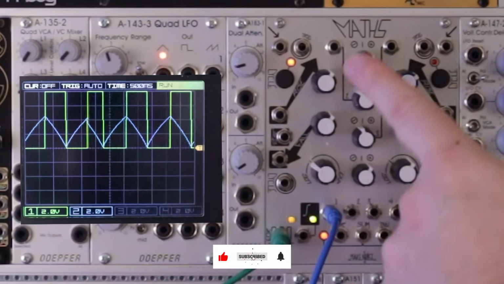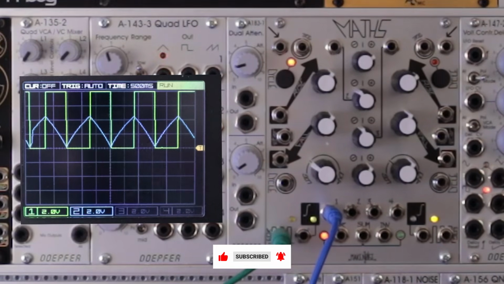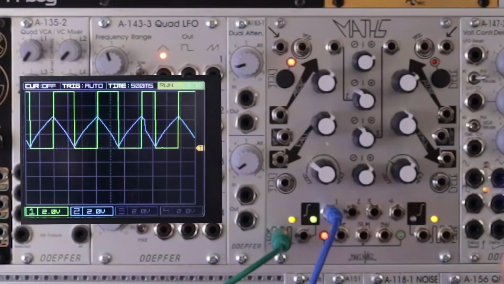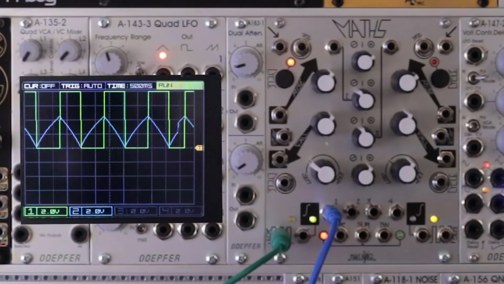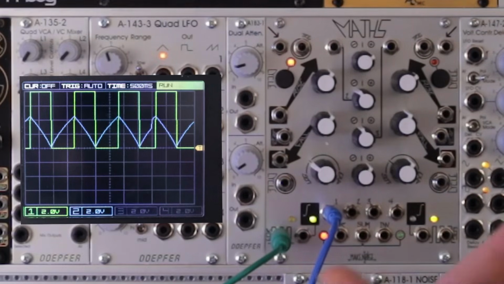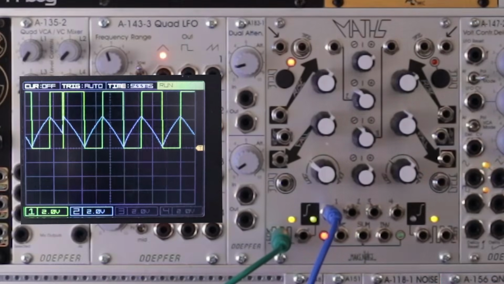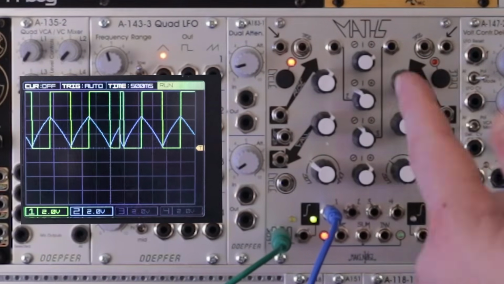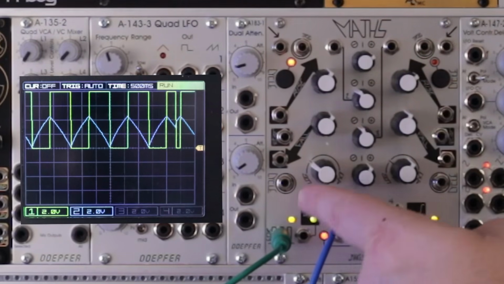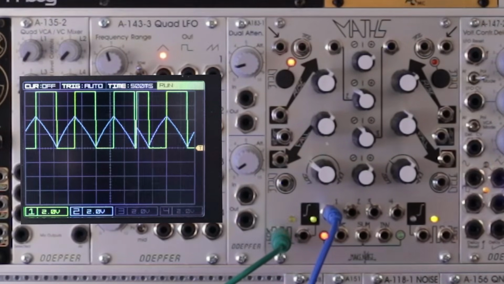So here I've got Maths generating its own LFO, and this is what it looks like. At the end of every rise cycle, it triggers the pulse to go up, and at the end of each cycle, it goes back down again. It's only low when it's rising, and only high when it's falling. Now that actually is the only difference between channel 1 and channel 4. Remember how I said they were similar, but there was a slight difference?